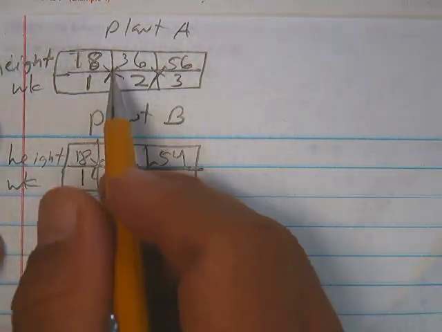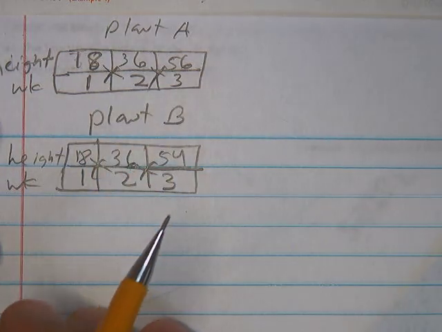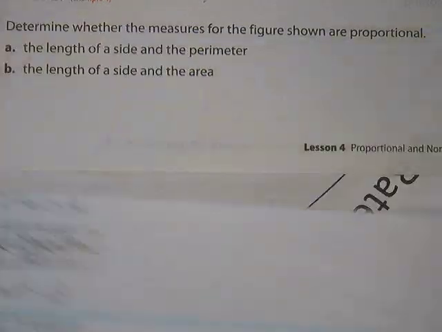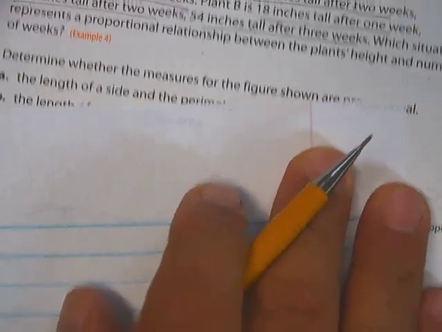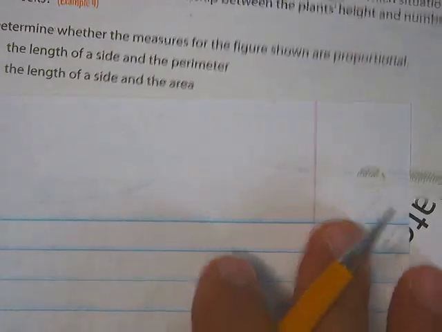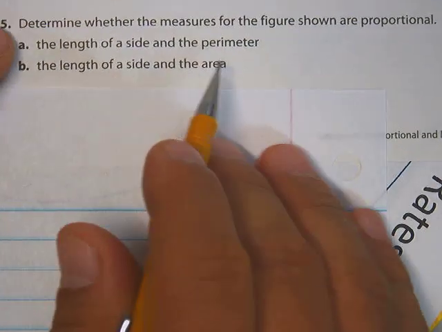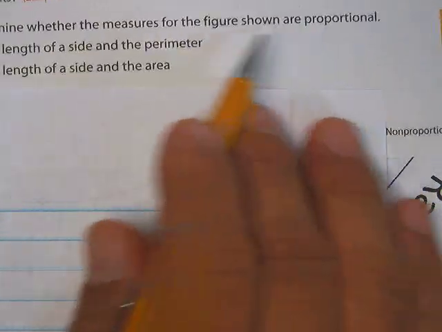So all I've got to do is compare both plants, cross multiply to check if they're proportional. Maybe they're both proportional, maybe only one is. So you tell me which one it is. All you do is cross multiply and you get your answer. Okay, number 5.